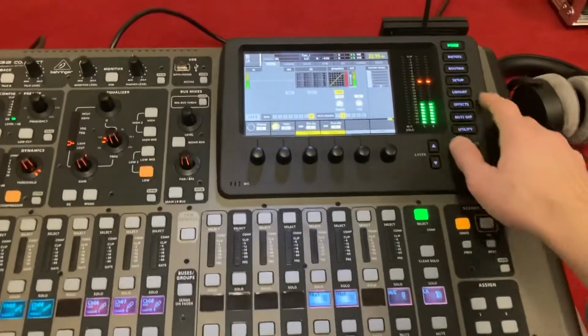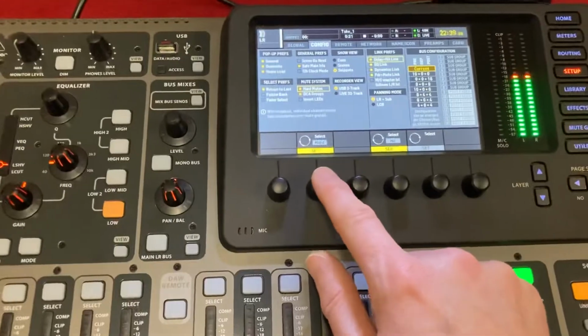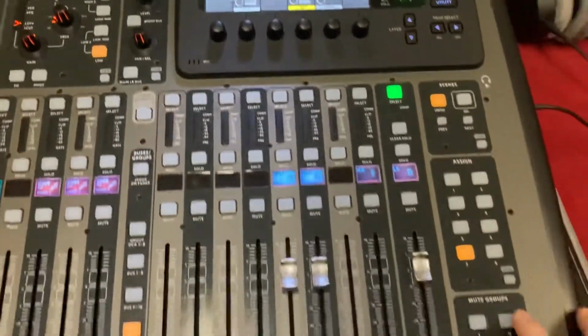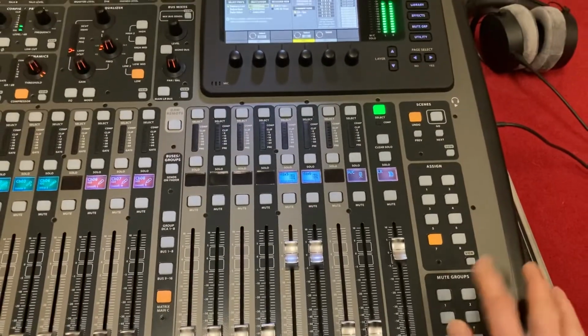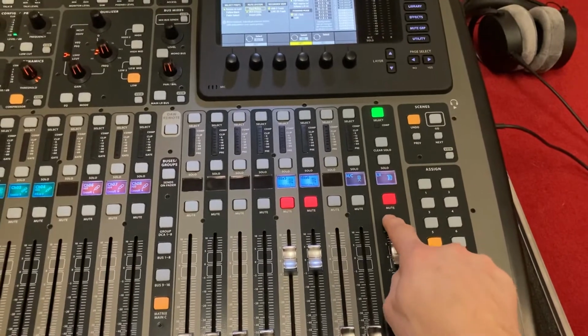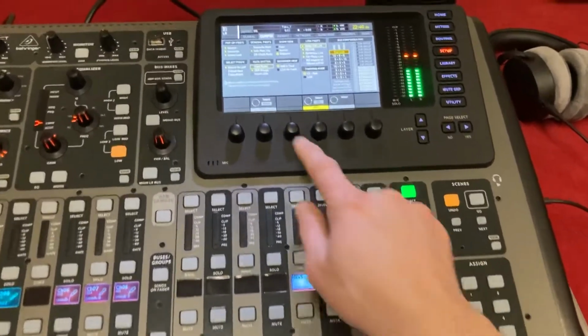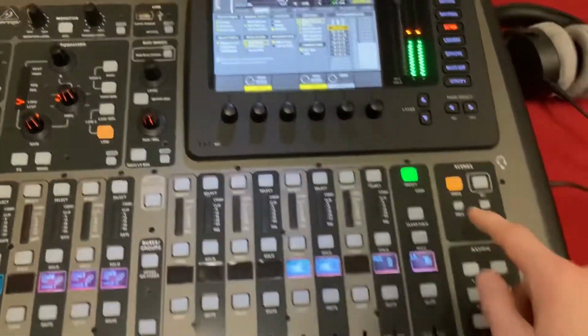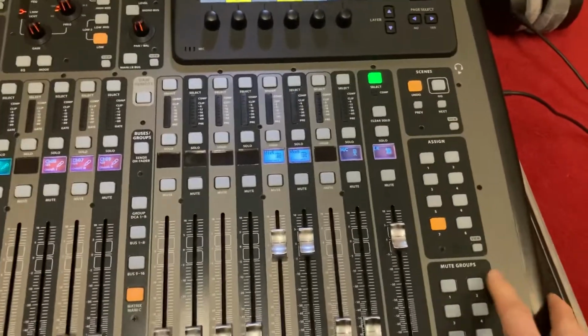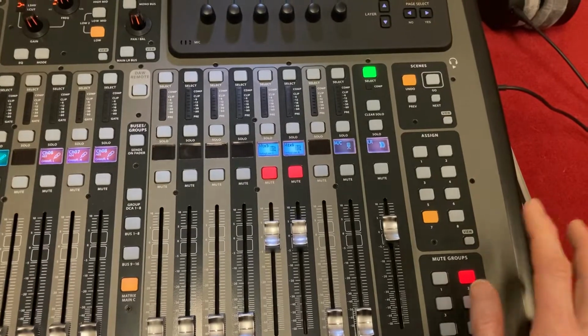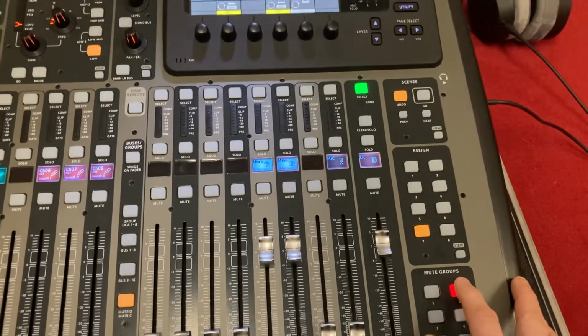If I disable hard mutes and mute group 2 again, the indicator indicates correctly that it's muted. So there's definitely an issue if you have hard mutes enabled. The left-right channel mute indicator doesn't work as it should.